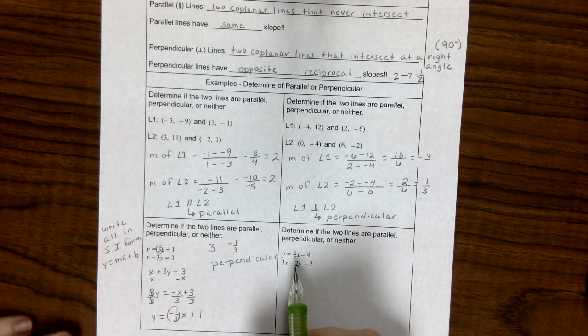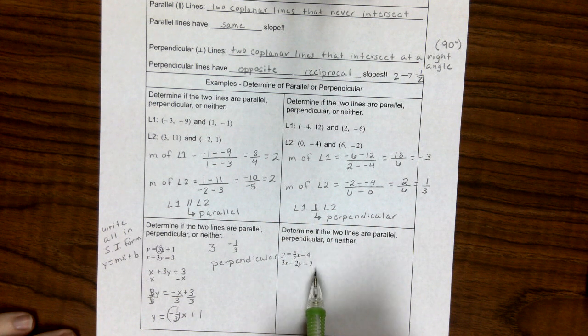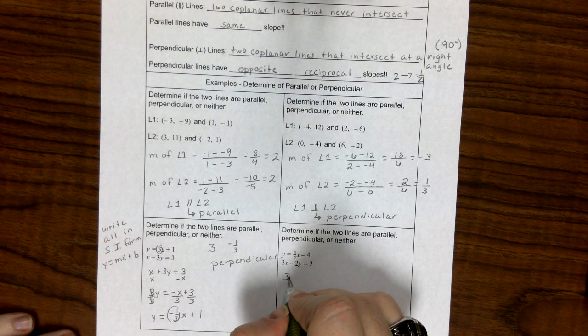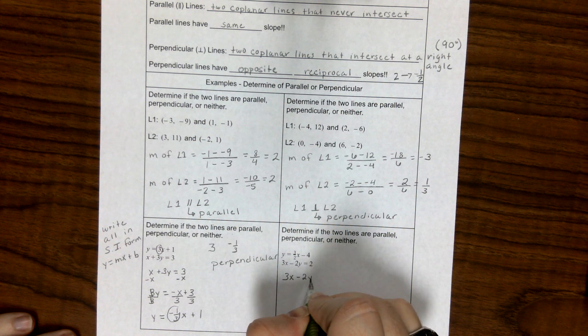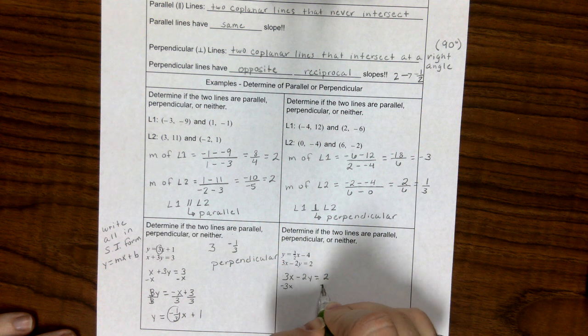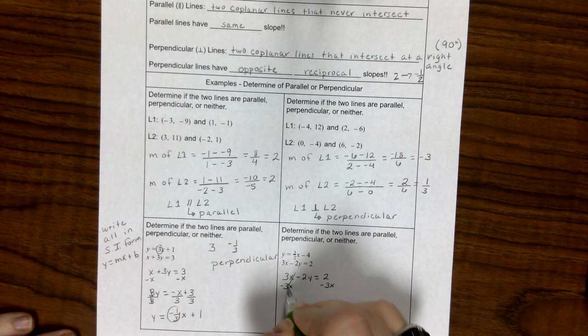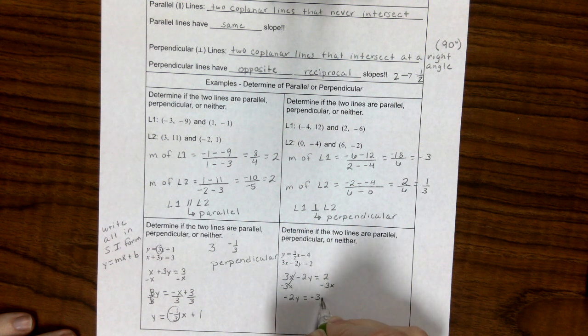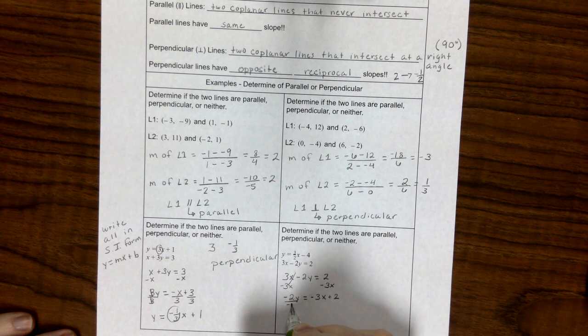All right, same thing over here. This is in slope-intercept, so it's good. This one's not, so I'm going to convert it. Recopy it for myself. Move the x term. And then we'll divide by negative 2.